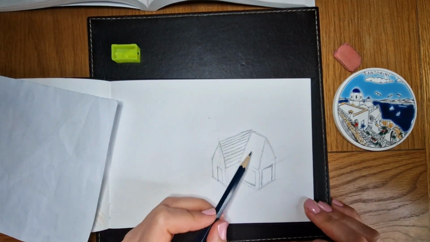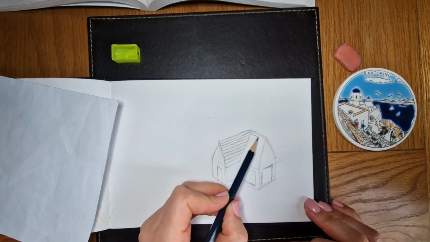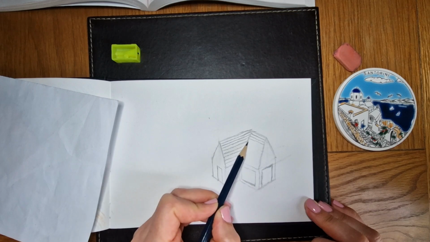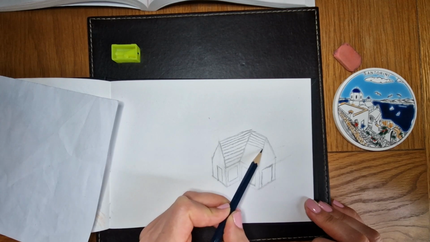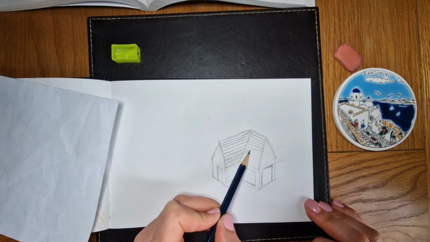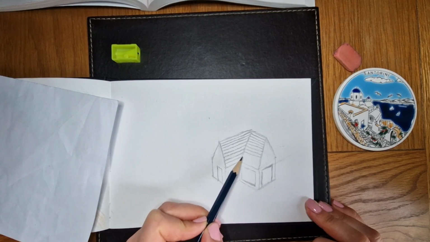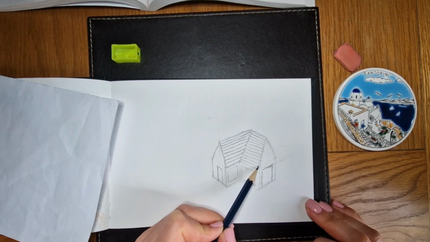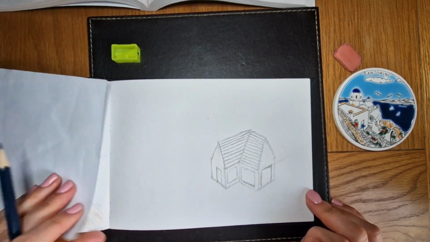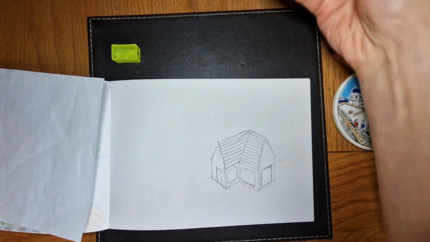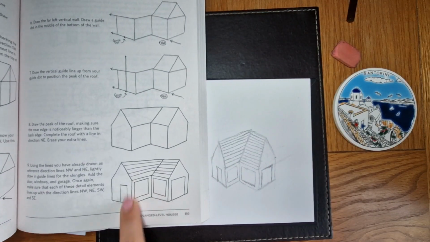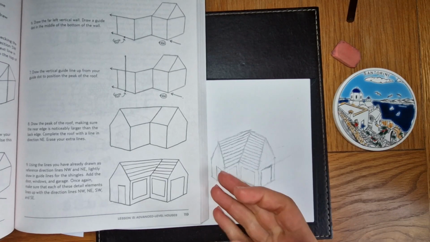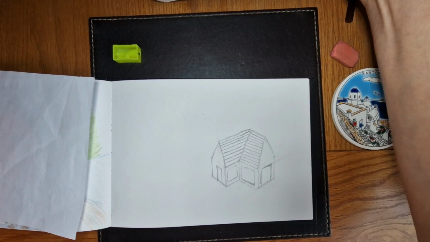Okay, that's that. And then on this side. Very nice. So I'll show you where we're at. This is in the book, and this is what we've done here. I think we've done pretty good. How about you?